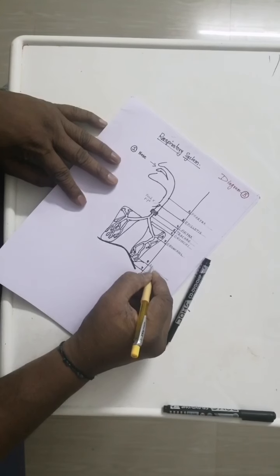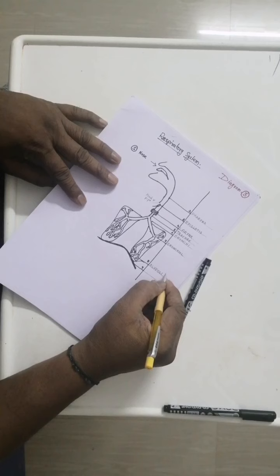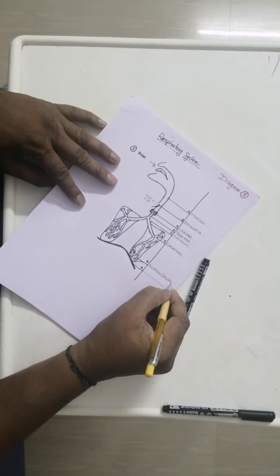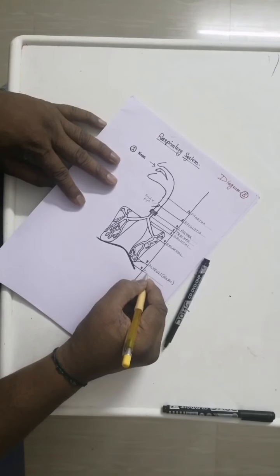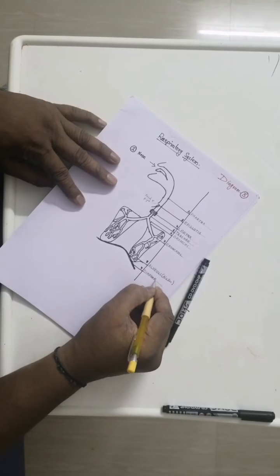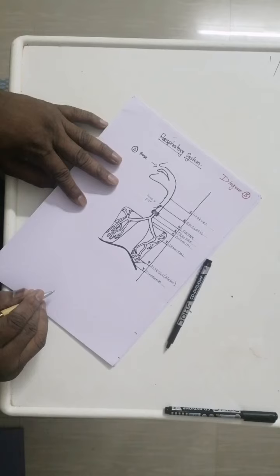It is called alveoli, otherwise called air sac or a bag, and this is the diaphragm. So this is the structure of the respiratory system.